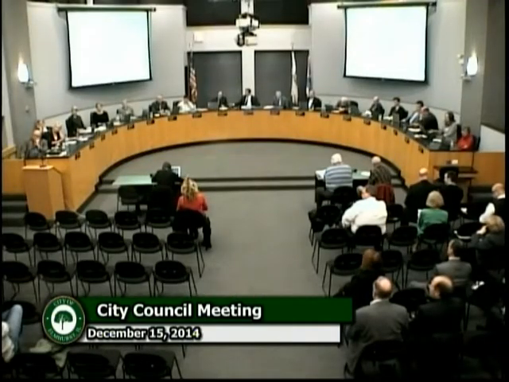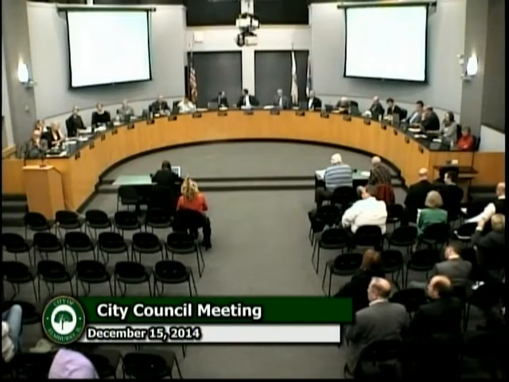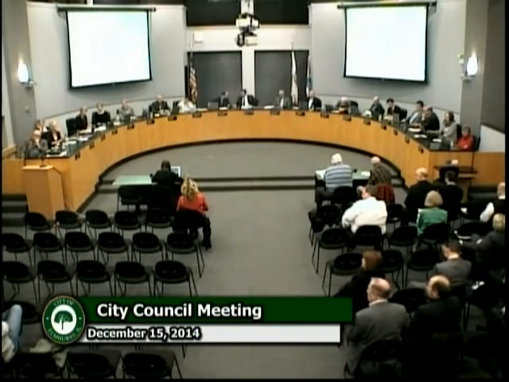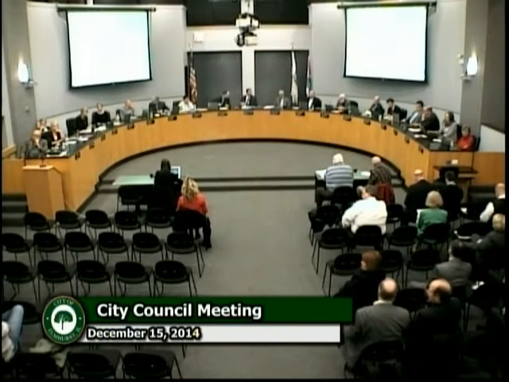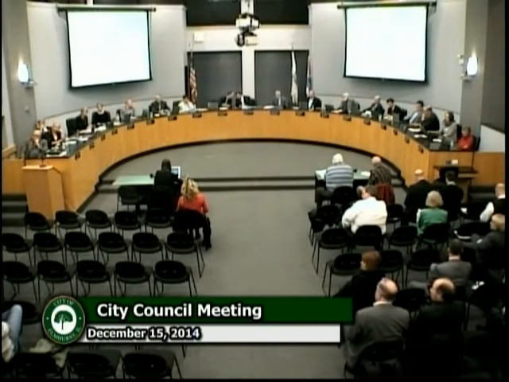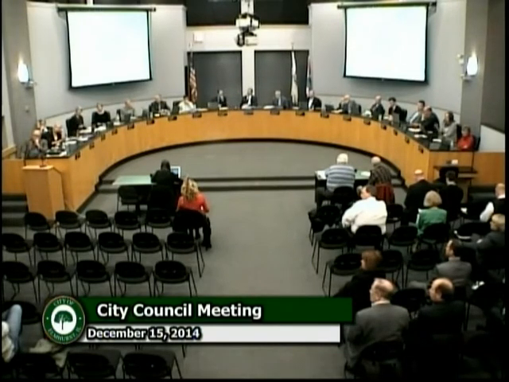Kathleen Sullivan, 133 Pine. It's year end, so I thought we should recognize the fact that this year the city council has made probably the most progress in any of the years I've been coming with regards to stormwater. So that's great. We still don't have any shovel-ready projects, so keep working on it.